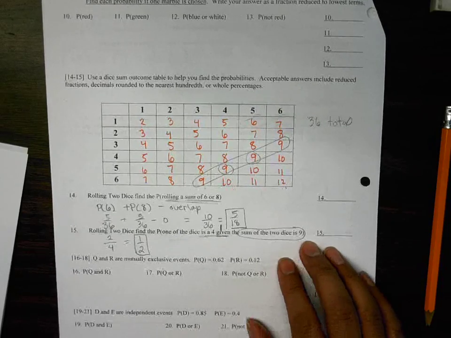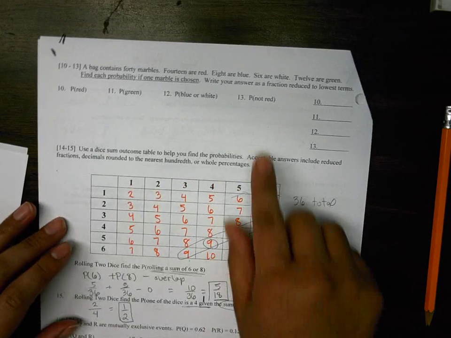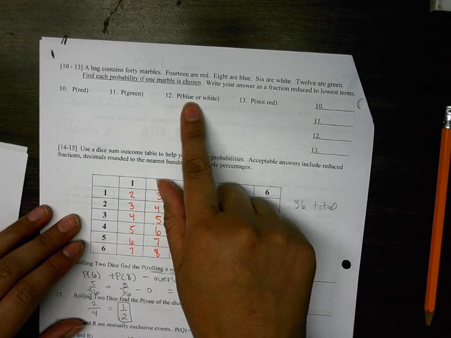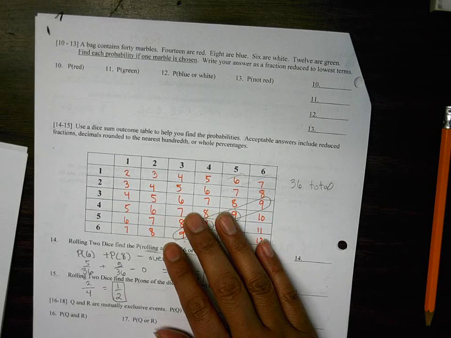All right. So you would subtract the overlap? And there's no overlap here because it's either blue or white. It'd be 0. Yeah, minus 0, there's no blue-white marbles in the bag. At least they did not say there were.